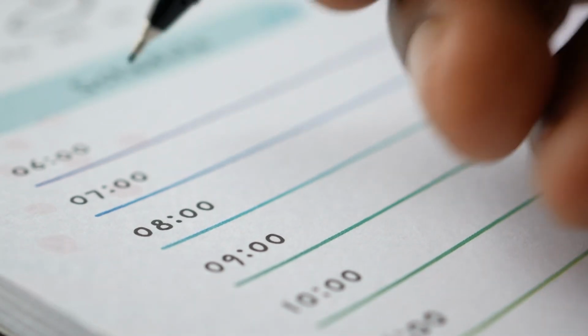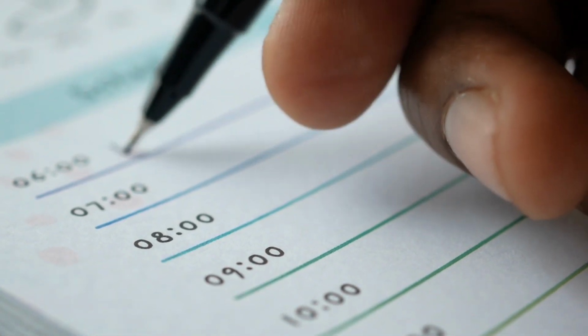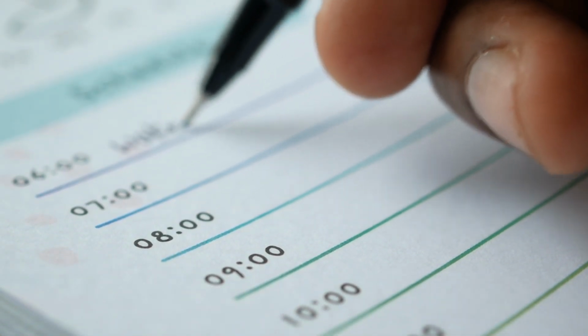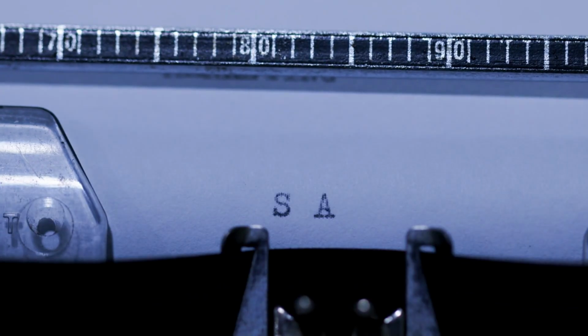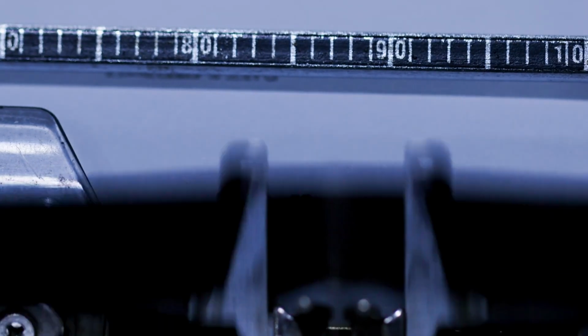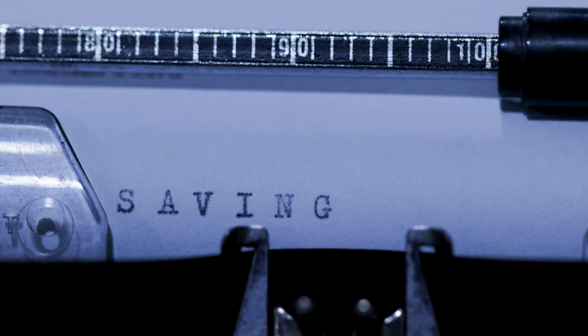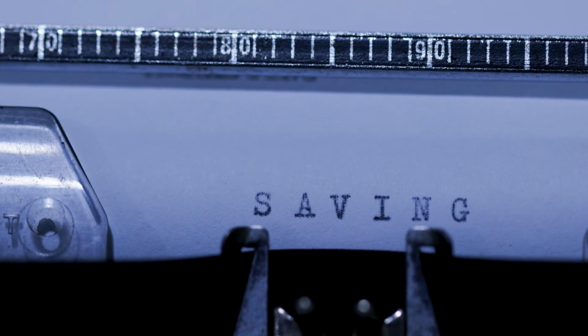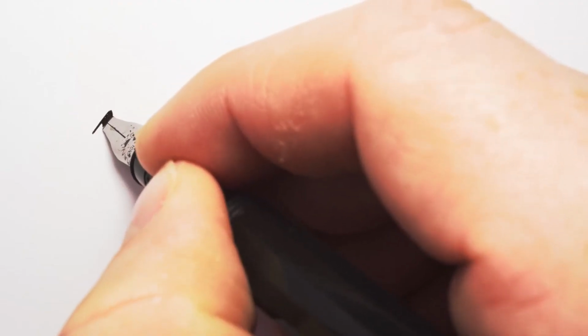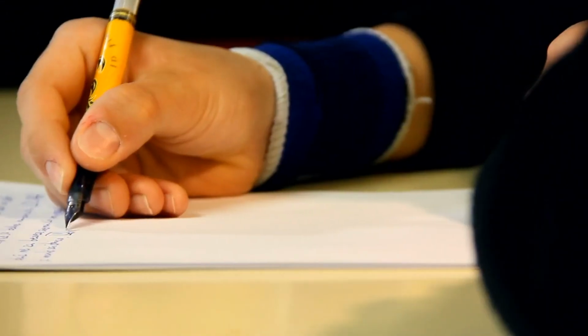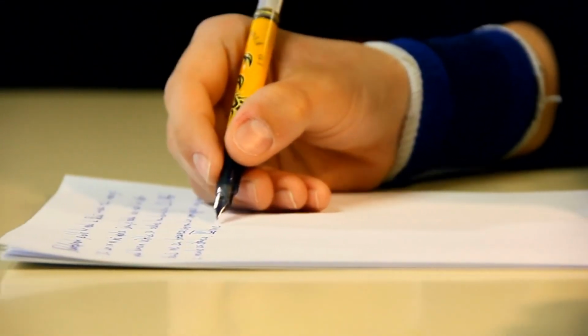Another trick: write in small chunks. Instead of aiming for 2,000 words a day, break it into 500-word sections. Small wins make the process feel less daunting, and Google Docs automatically saves your work, so you can always come back to it without worrying about losing progress. Just keep writing. It's the first step toward a completed novel.